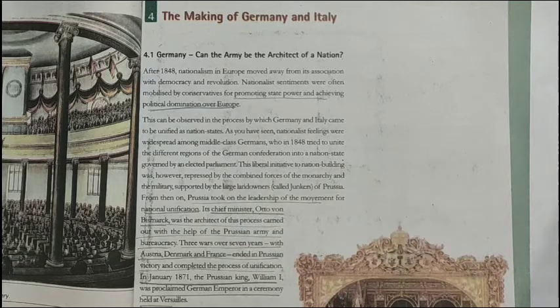It was the middle-class Germans in 1848 who tried to unite the different regions of the German Confederation into a nation-state that was to be governed by an elected parliament.